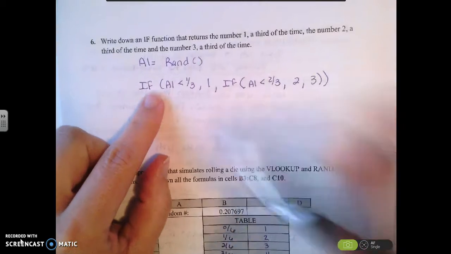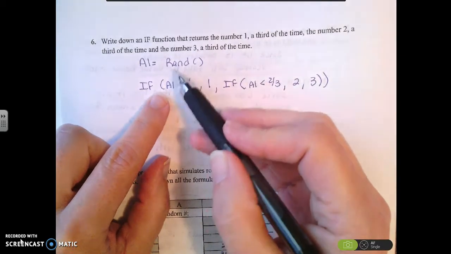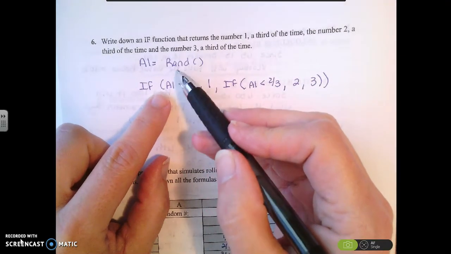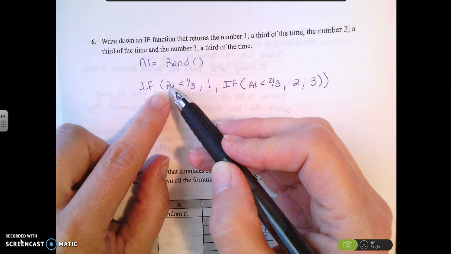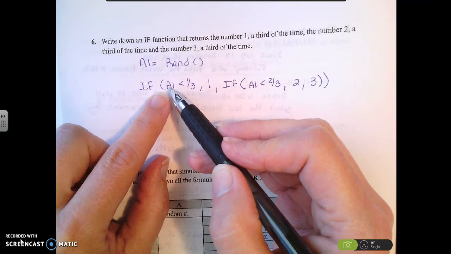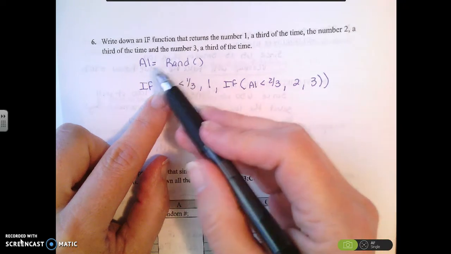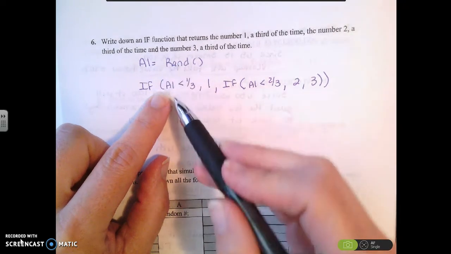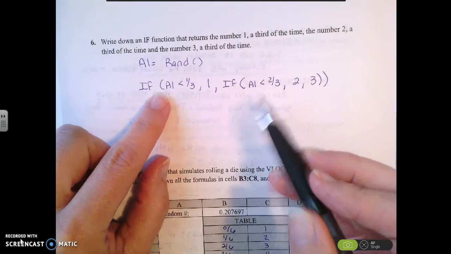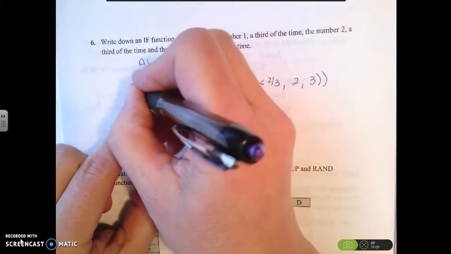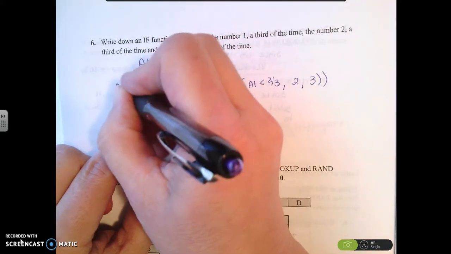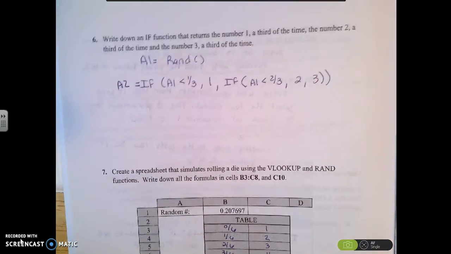Now, I can't put this random statement right here, because as soon as the computer hits the random statement, it randomly generates a number. So I can only randomly generate it one time, and then I have to use this to do my comparison. So this statement here might go in cell A2 or A3 or some other cell in the spreadsheet.